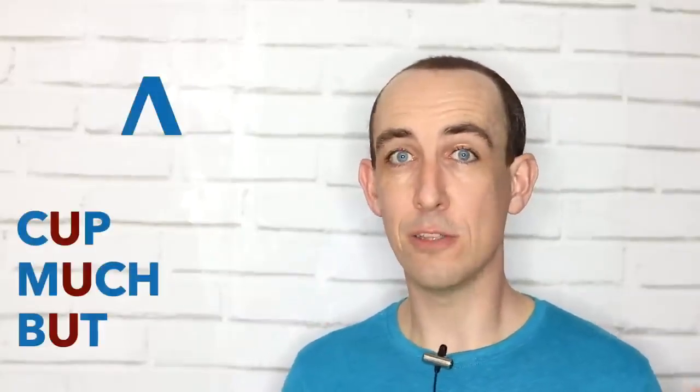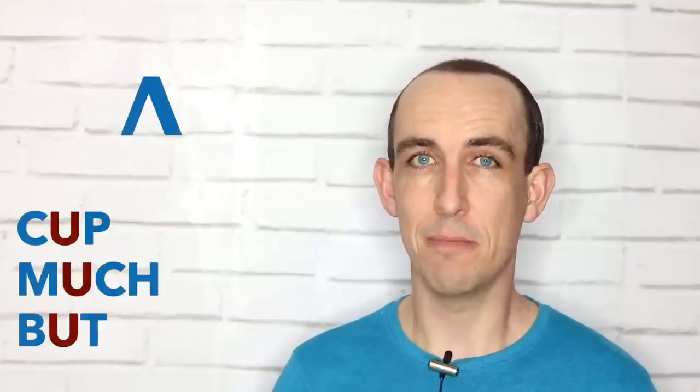And one of those is this sound, which I personally don't use. In my region of England, we don't use this. I say cup, much and but with this symbol, and in the south of England, they would say cup, much, but with that symbol. That leaves 2 sounds, and yes, these are scary symbols and very, very important sounds.